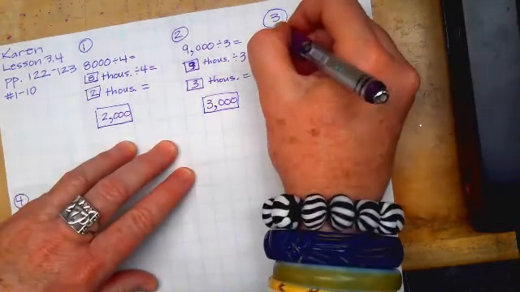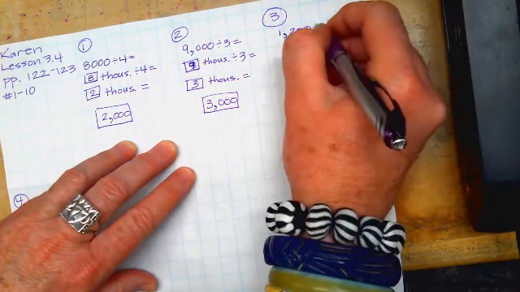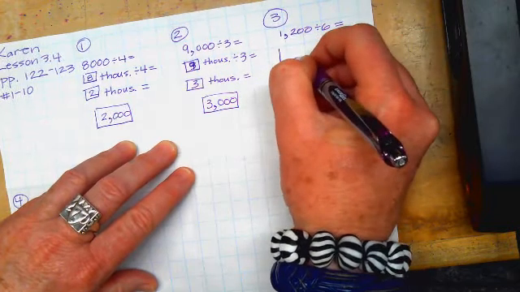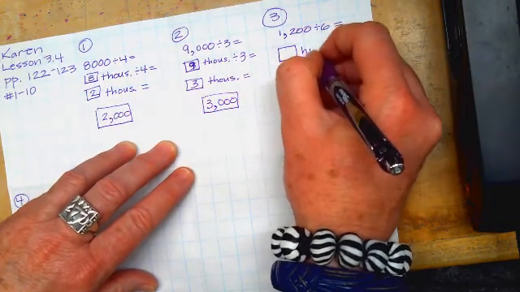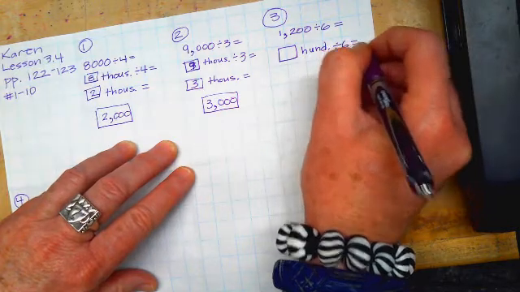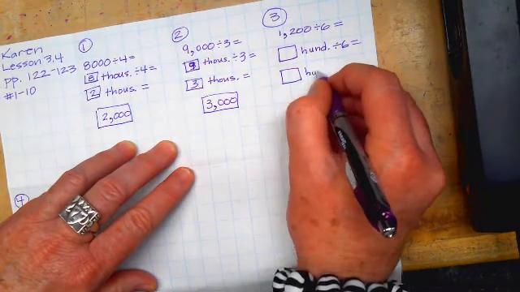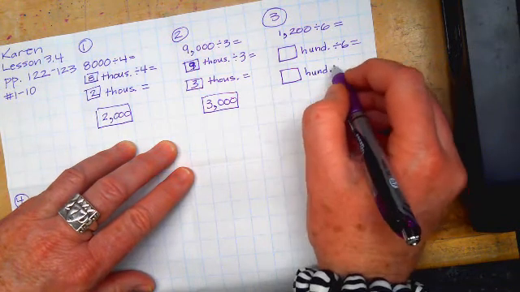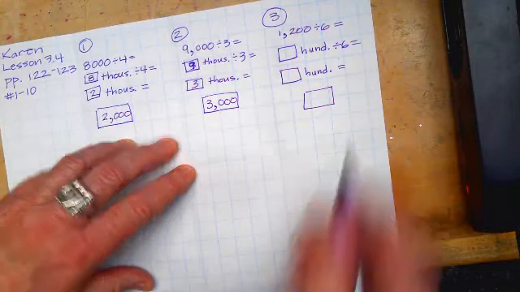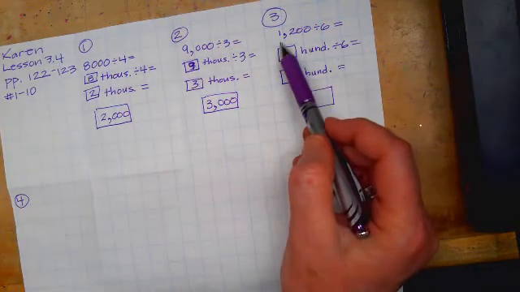So number 3, they're saying 1,200 divided by 6 equals green box hundreds divided by 6 equals green box hundreds, which equals green box. Okay, so let's look at this one.